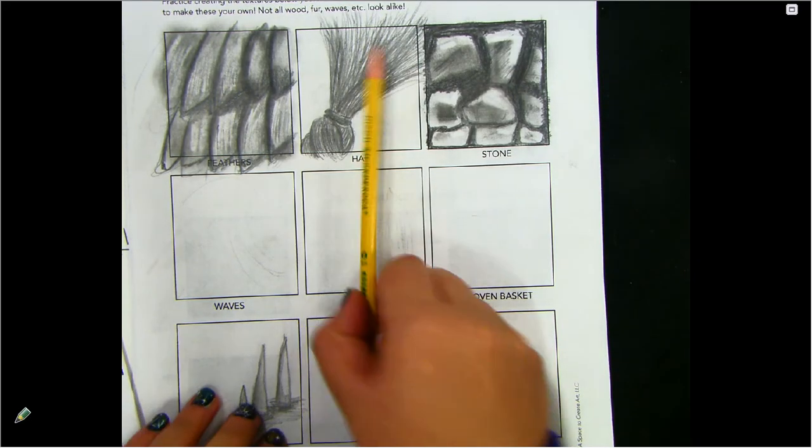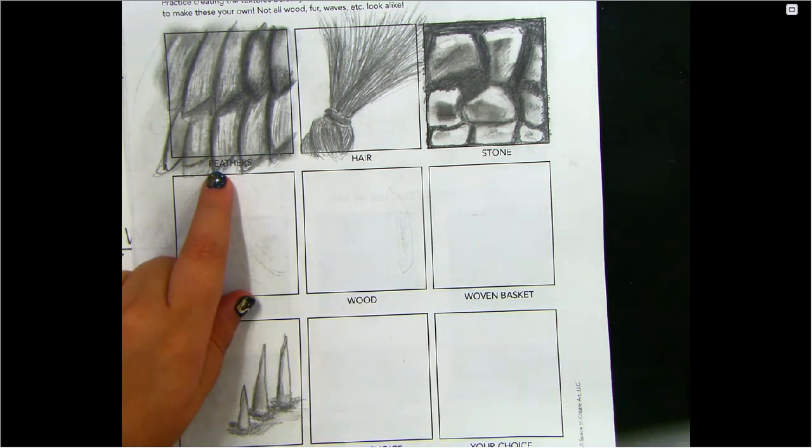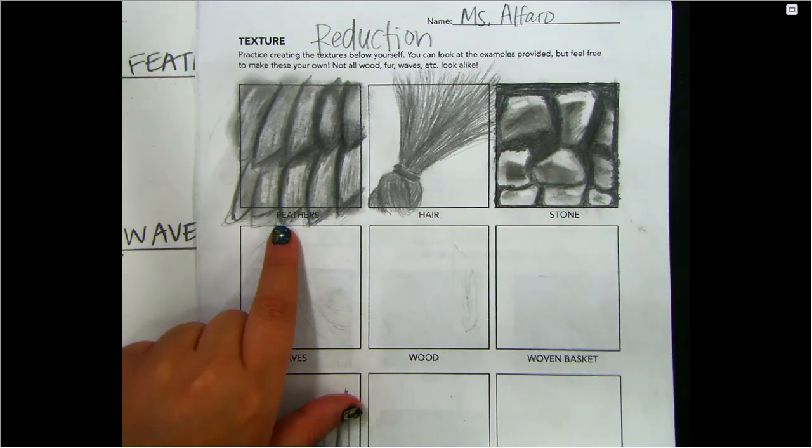All right, so let's take a look at how I actually drew it. What we have right here is feathers. So that's the first one I'm going to focus on.